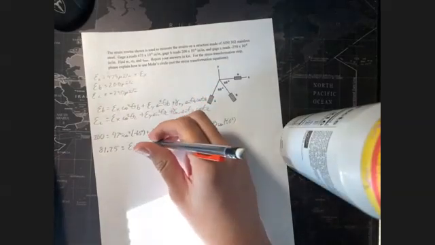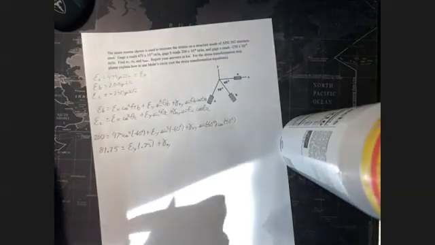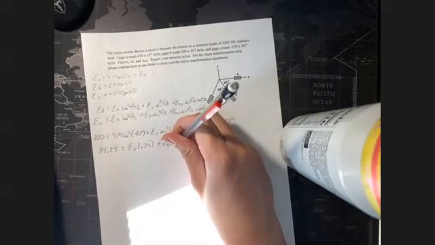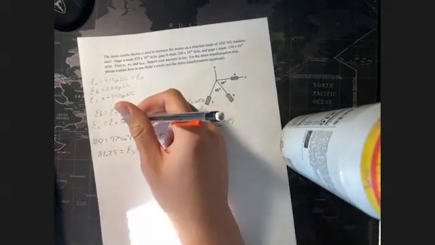Don't want to mess that one up. And once we solve it out, plug it into the calculator. And for that value, we have negative 0.433. All right, and then we're going to do the same thing now for the C.